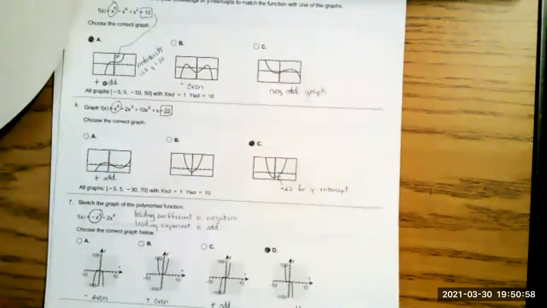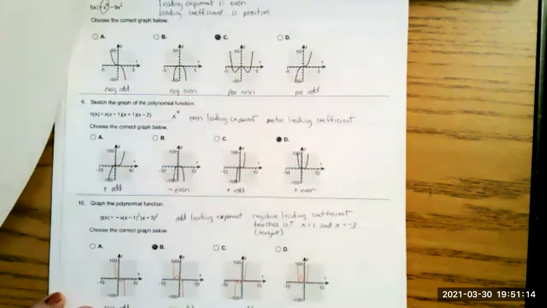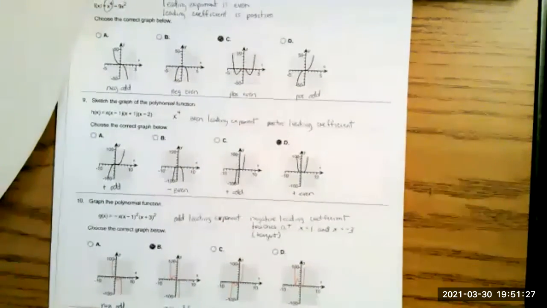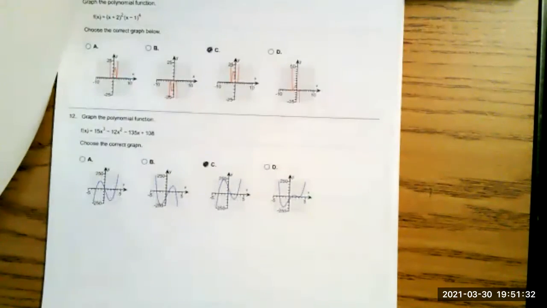So the only other thing that I can think of that you might need to know is on these graphs that are big, you might need to look at your number on the end to see where it crosses the y-axis. Sometimes you might need to do that. Like on this one, there's no constant term, so that thing has got to go through 0, 0. Other than that, I think you've got it.